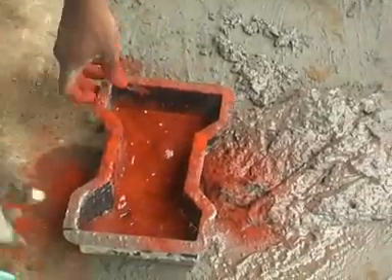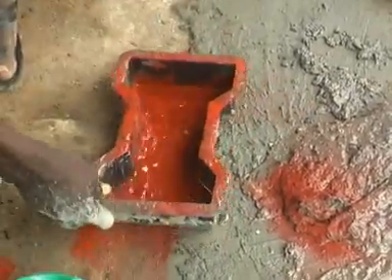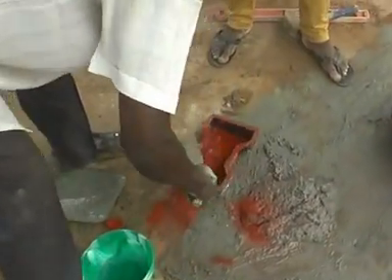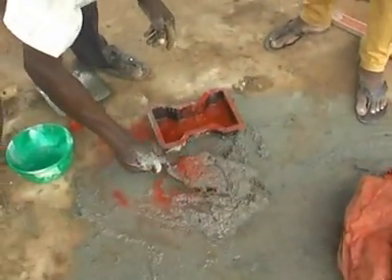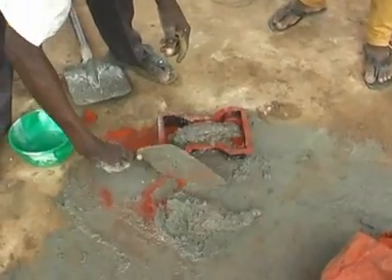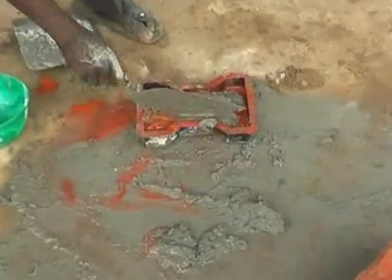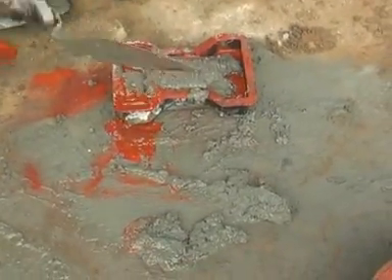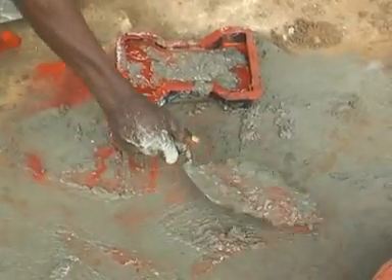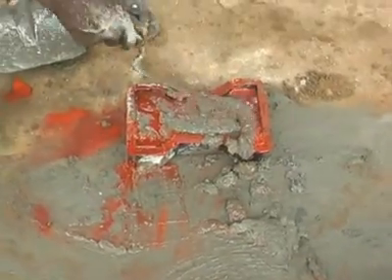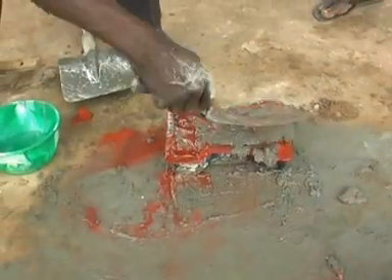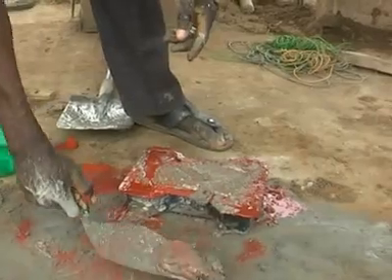We add water, as you can see. Then we add the already mixed cement and stone dust to it. So this is for making one.